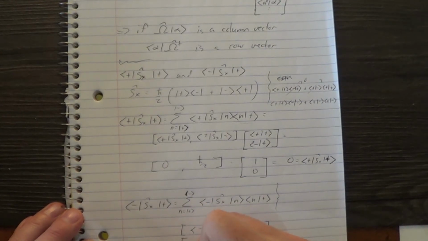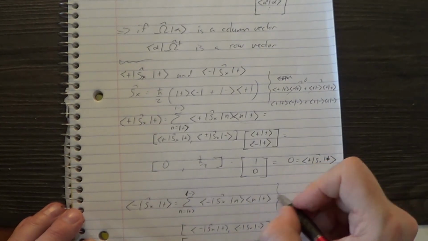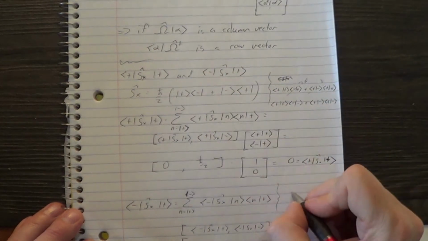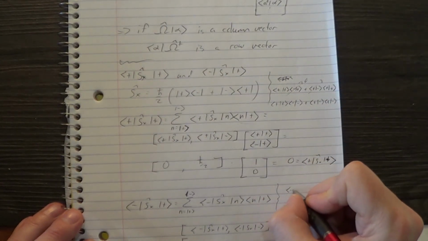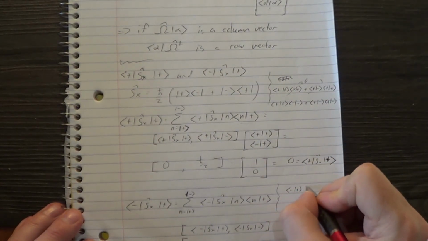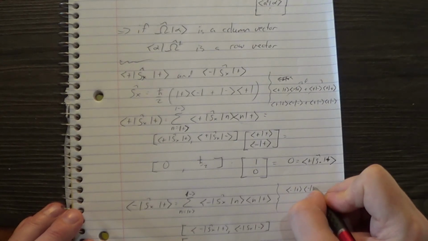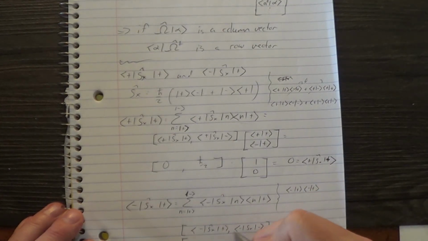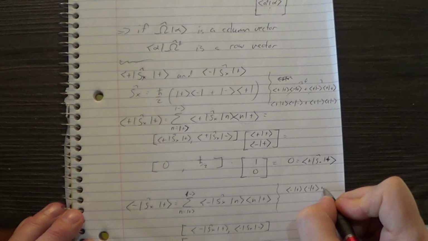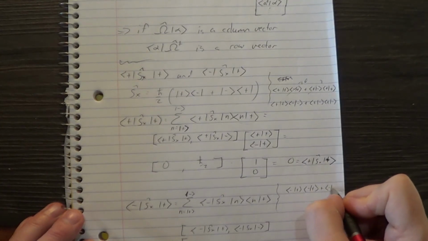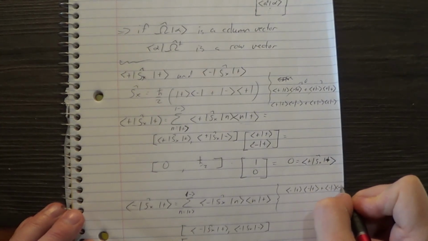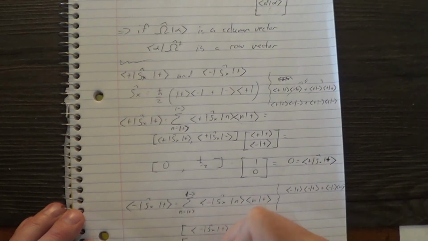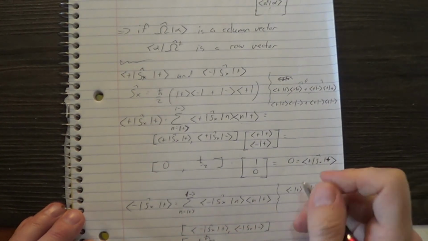And what is that? Minus plus, so that's 0 on the first term. And I've got minus plus. Okay, so the first term survives, h bar over 2.